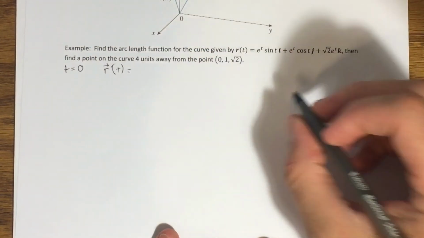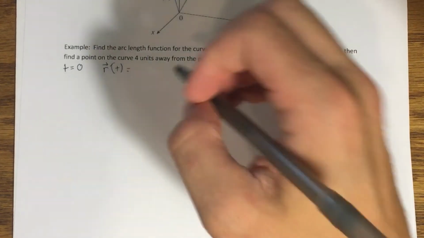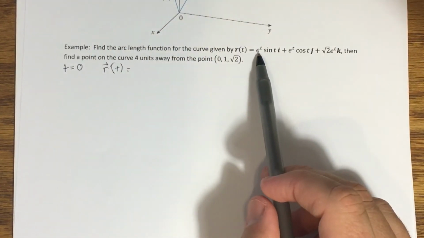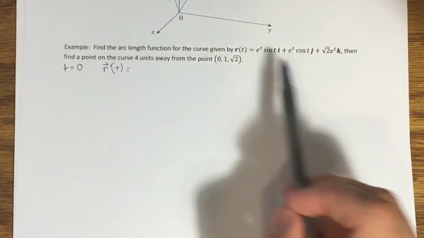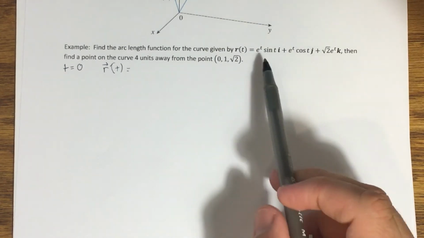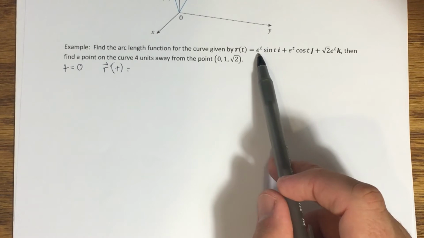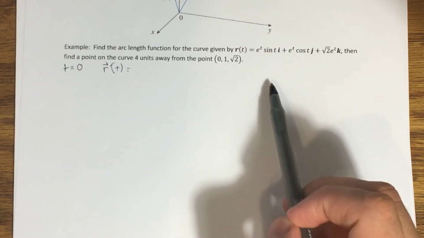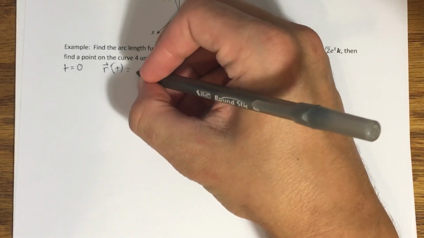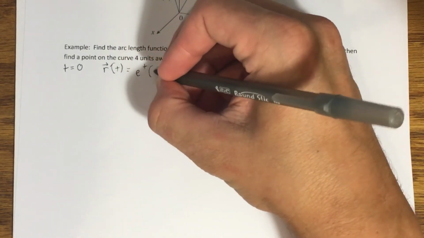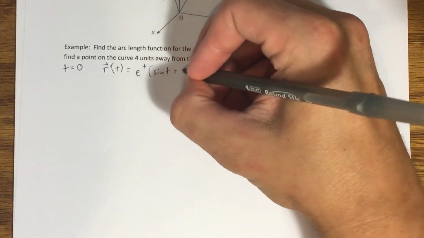Okay. So these are products, these first two components, so we would use our product rule for differentiation. And so this would be e to the t times sine of t plus e to the t times cosine of t if you use the product rule. Factoring that e to the t out gives me this, sine of t plus cosine of t.